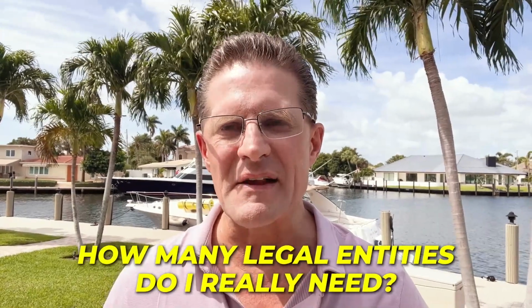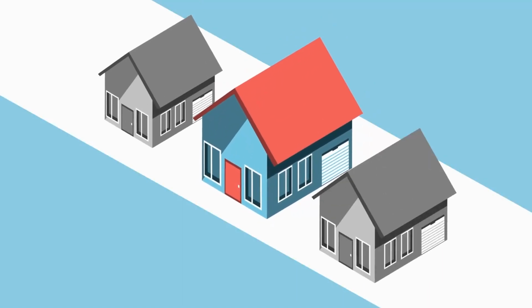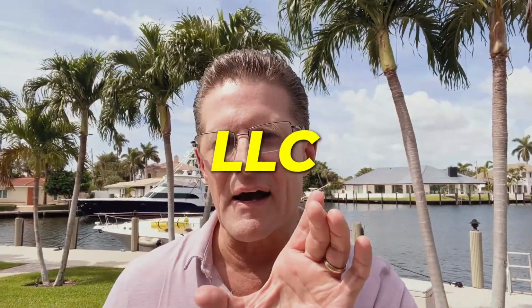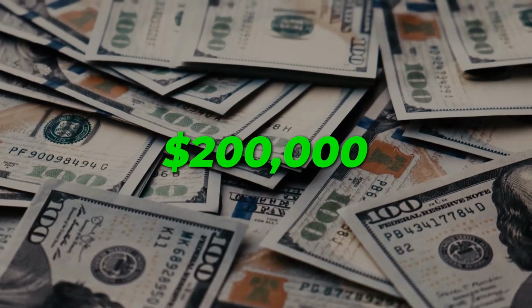One of the most common questions we get is, how many legal entities do I really need? And that really depends on how much each property is worth. The average home in California will be worth more than the average home in Iowa. Ideally, you'll want one LLC per property. With this arrangement, it helps to prevent a lawsuit from taking all of your real estate at the same time. Thus, you have each property protected in its own LLC cubbyhole. In general, you may want to limit the amount of equity per legal entity to around $200,000 or so.